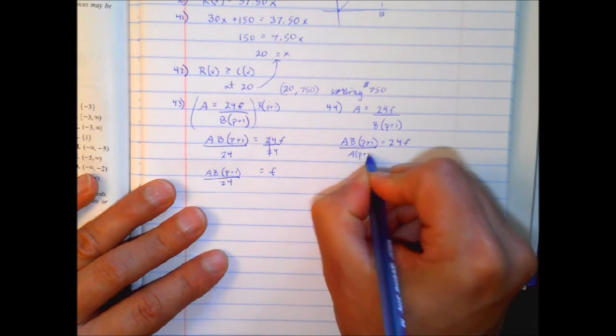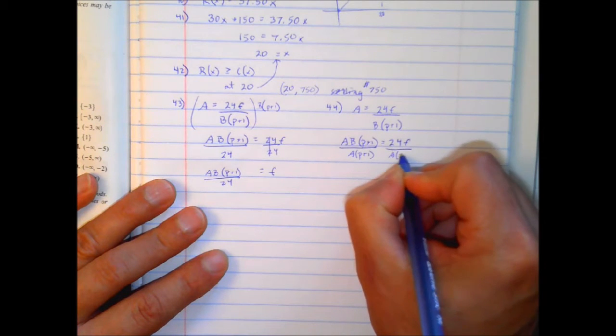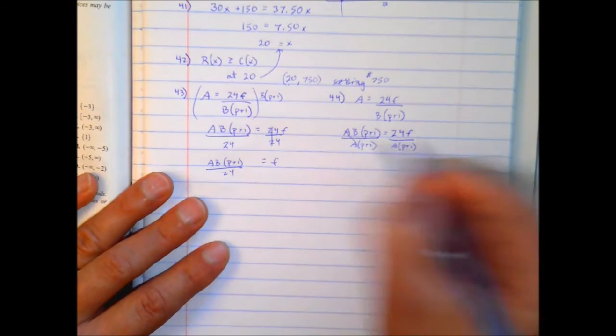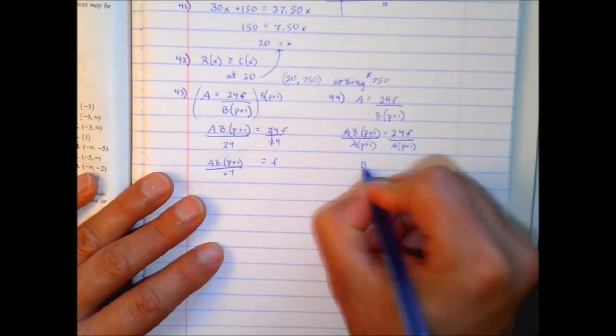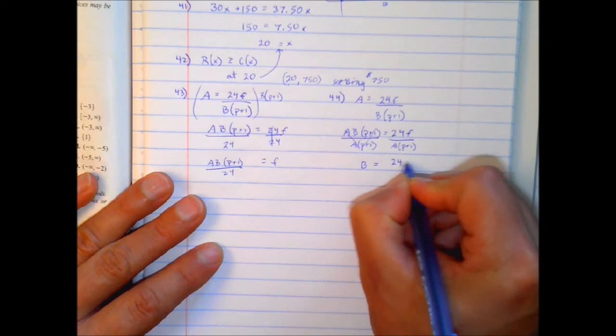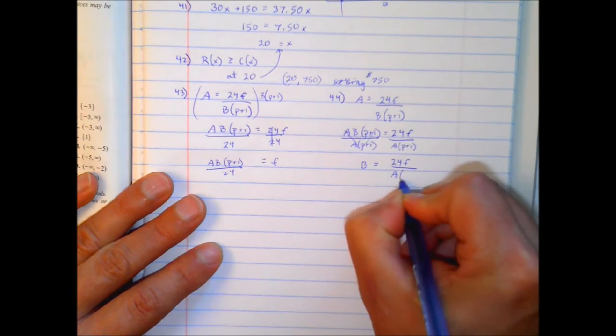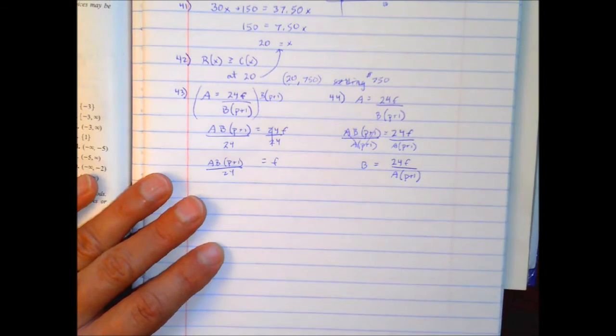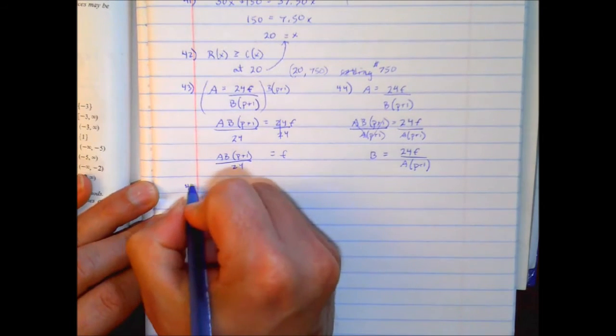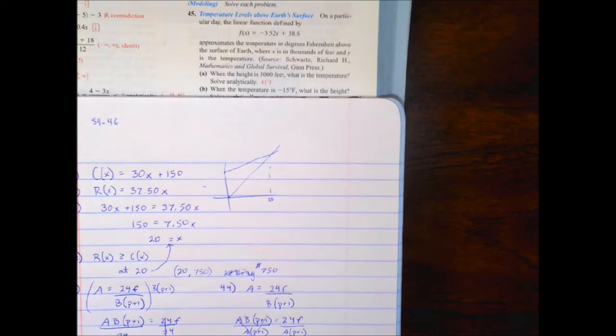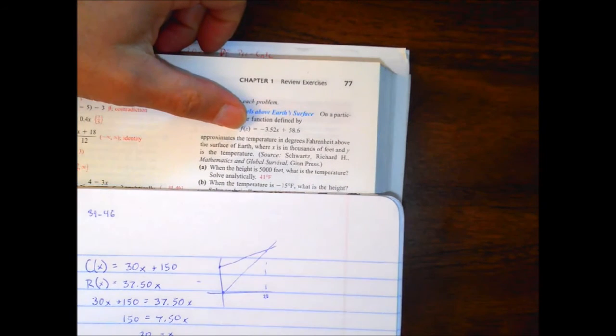Okay, number 45. Word problem. You guys love word problems. I'm glad. On a particular day, we have this function here, negative 3.52x plus 58.6, which approximates the temperature in degrees above the Earth's surface, where x is the thousands of feet and y is the temperature.